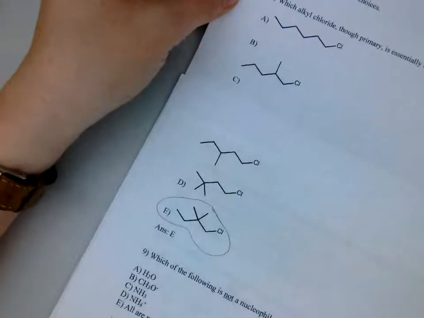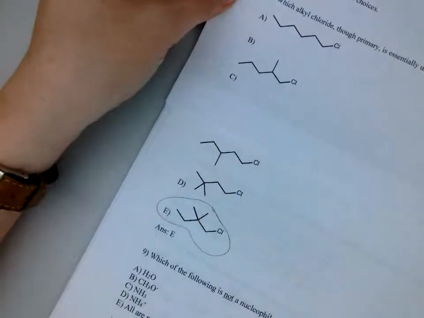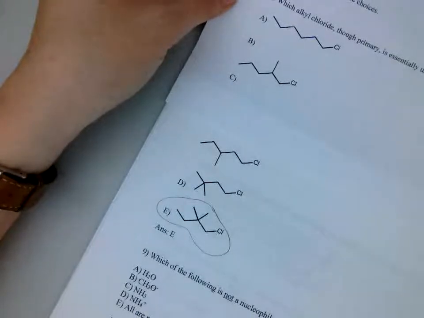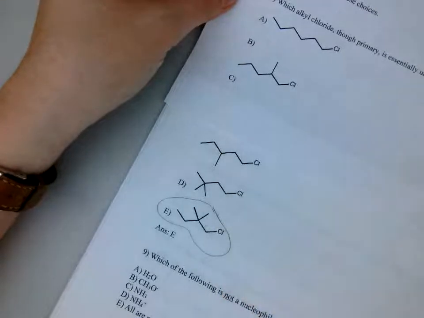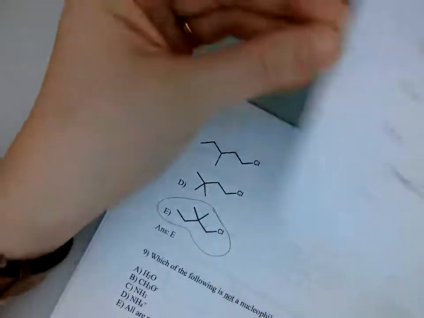So this is an interesting one because technically it's a primary. If you just followed the rules and didn't use your critical thinking skills, it would be really hard to process that. But if you can just think critically about an SN2 reaction, it does a substitution, it's going to do a backside attack, and the backside of this is pretty bulky, then that's going to probably jump out as the right answer to you.